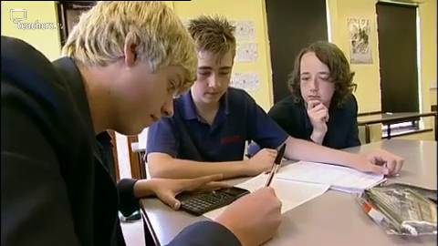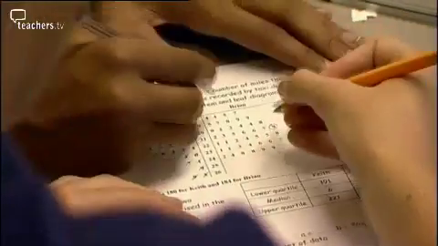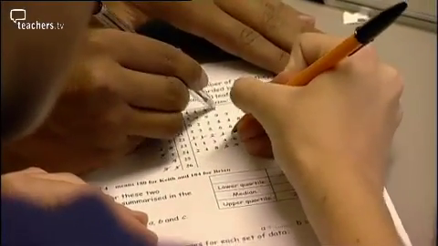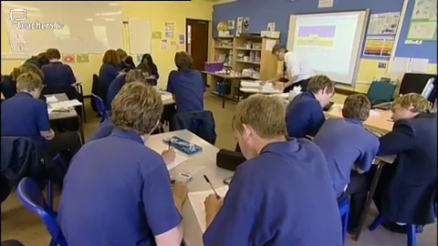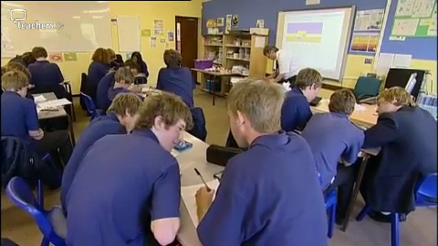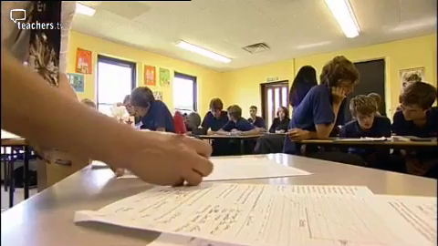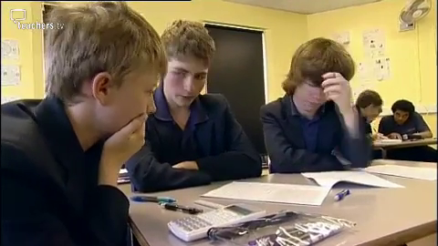This is one of the key activities that we've brought in the last 18 months, and as a result of these activities, our results have jumped from 36% A star to C in mathematics to 60%, and we're hopeful this year's results will be even higher. The advantage for the students is that they get to practice key questions a number of times in the run-up to the exam, and that's what they appreciate.